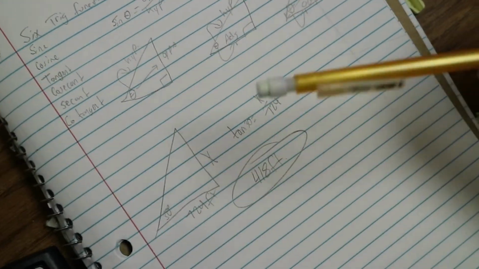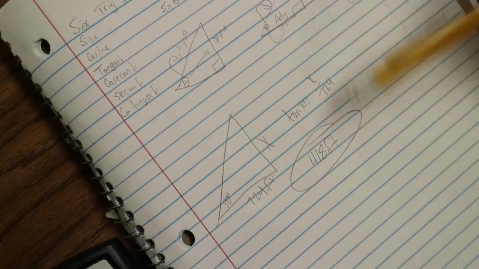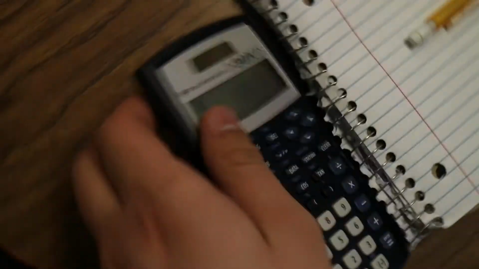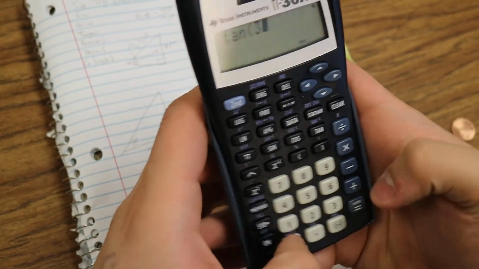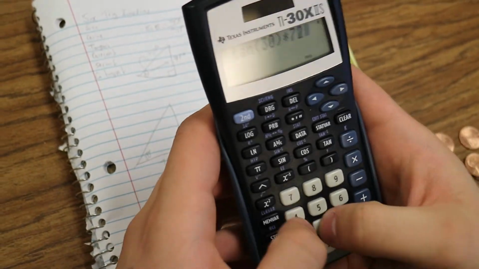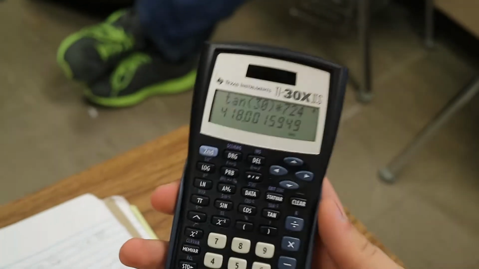Tyler. All right, Tyler, show us what you got. What was the number you picked? So I picked 724 feet, as you heard earlier. And I did tangent of 30 times 724. Okay, type it in your calculator so I can see it. It's 418.0015949. And what's the label on it? Feet. Good.